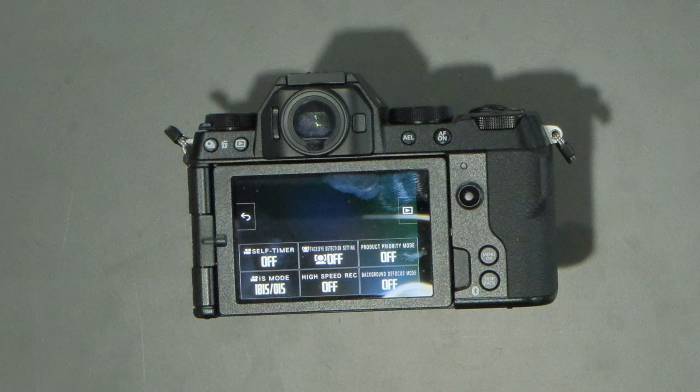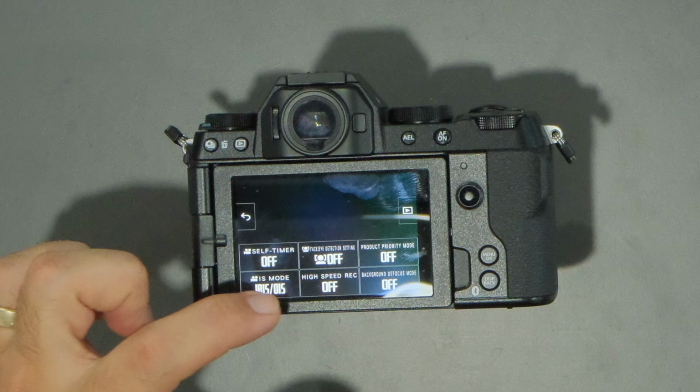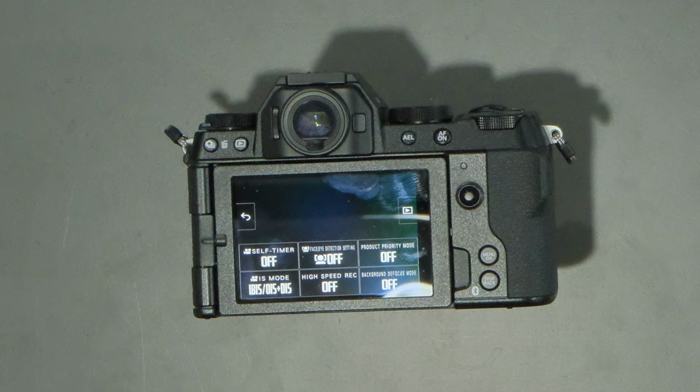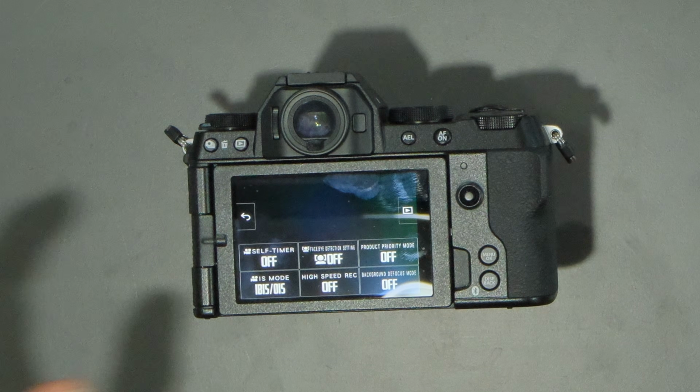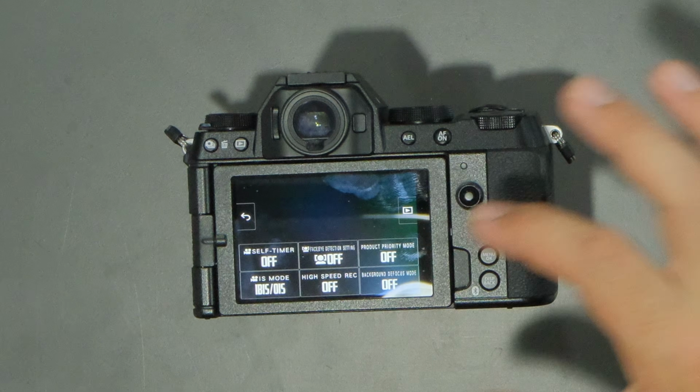So we can choose whether we want the IBIS and OIS, or if you want to enable the digital image stabilization as well. Next, we have high-speed recording. That's basically slow motion video. So we can get up to 240 frames per second in slow motion. So that's a 10 times slow motion. So quite impressive. And then the last button we have is background defocus.